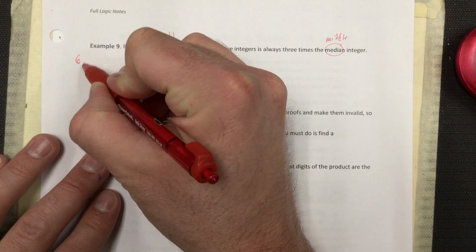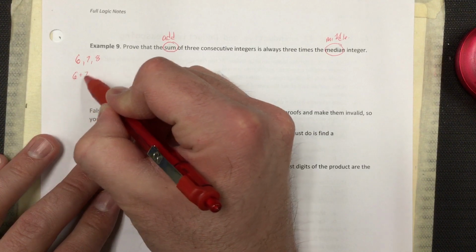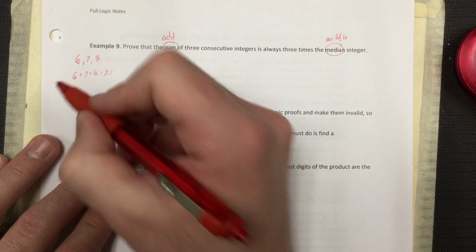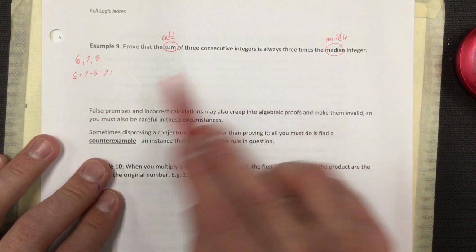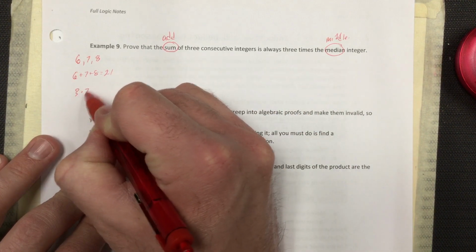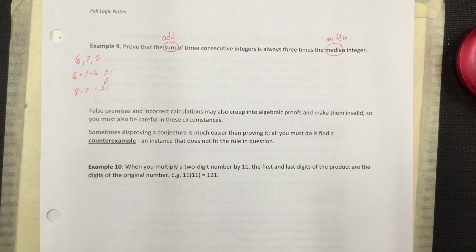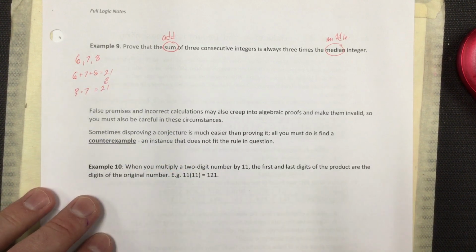So if we do an example, and I'm going to do an example of bigger ones here, let's do 6, 7, and 8. If we add these together, 6 plus 7 plus 8 is equal to 21. Now, we say that the sum of those 3 is equal to 3 times the middle one. Well, 3 times 7 is equal to 21. Okay, they're the same thing. This is just looking at it inductively. This was proving it inductively, using an example to show that it does work.